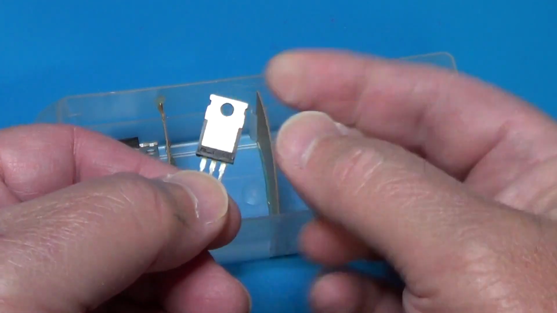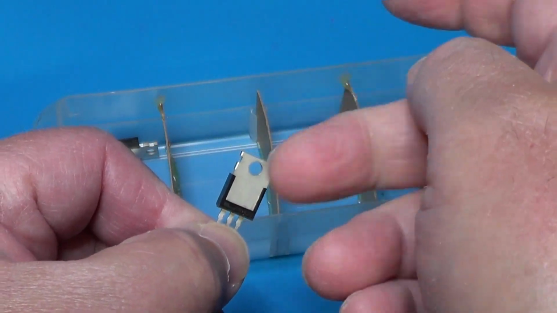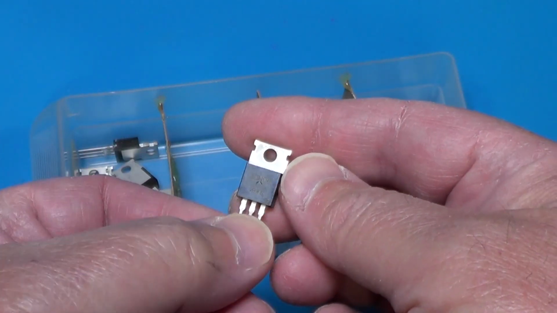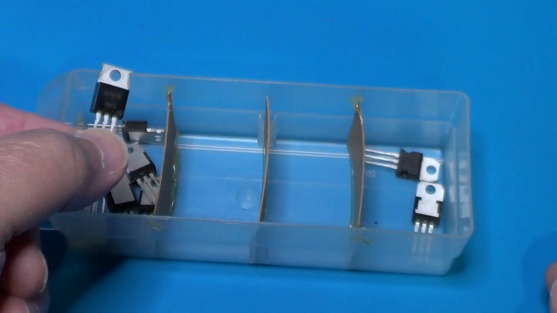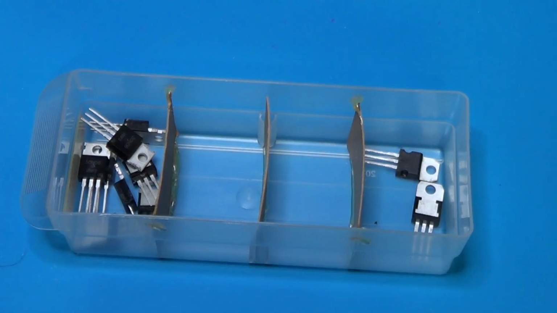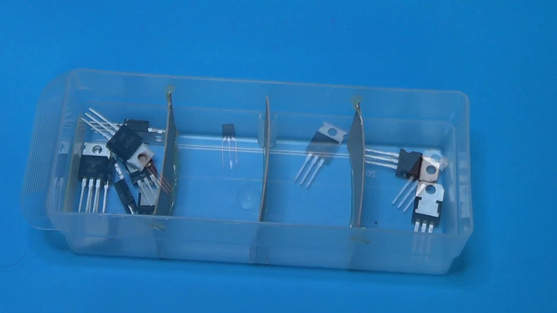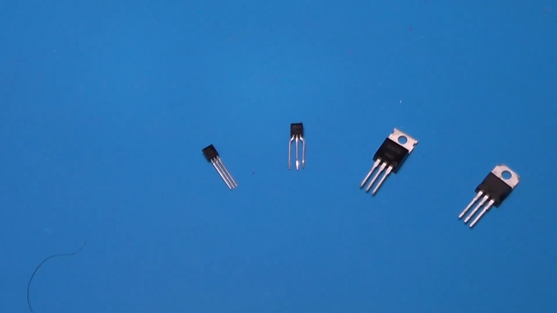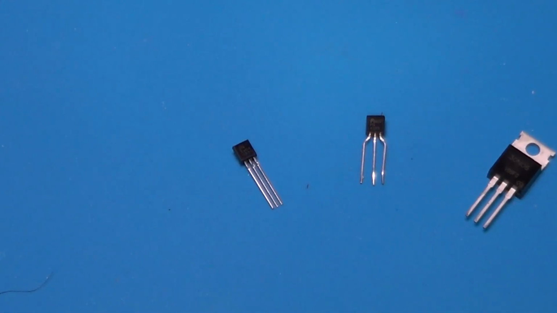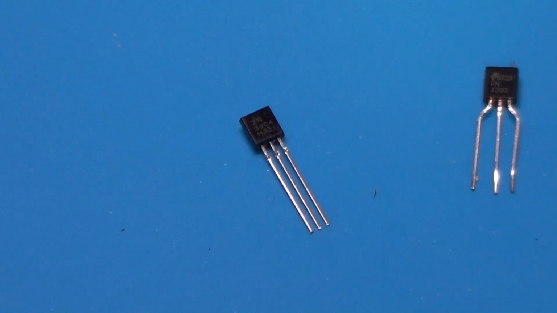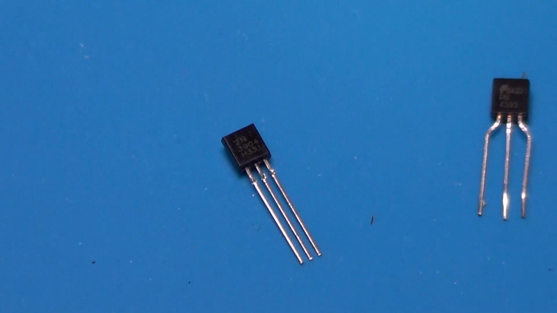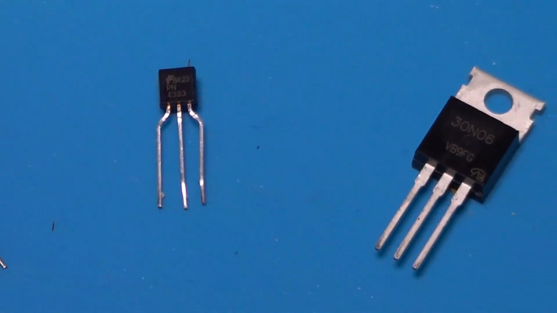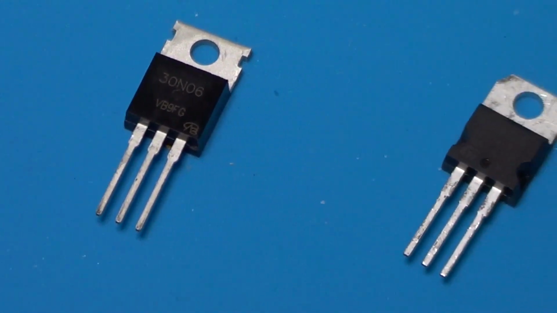That metal tab on the back isn't just for show. It allows you to bolt the transistor on a heatsink to dissipate heat when you are pushing several amps of current through the device. Having just a handful of these three types of transistors, BJT for small signals, FET or MOSFET for low signals, and power MOSFET for the heavy lifting, gives you the freedom to build almost anything.